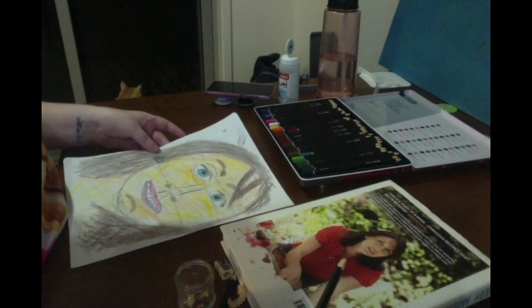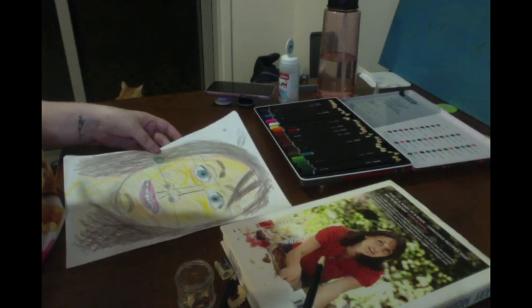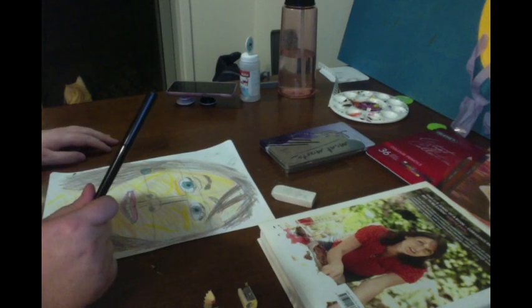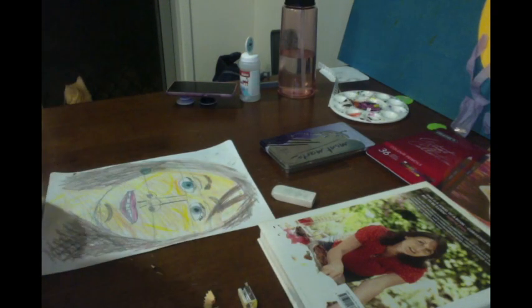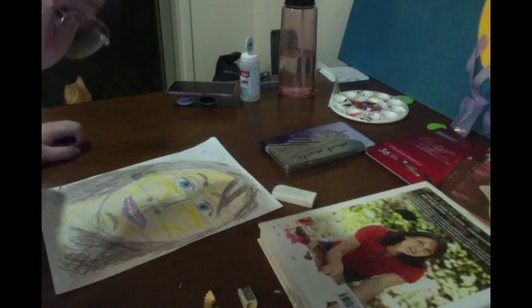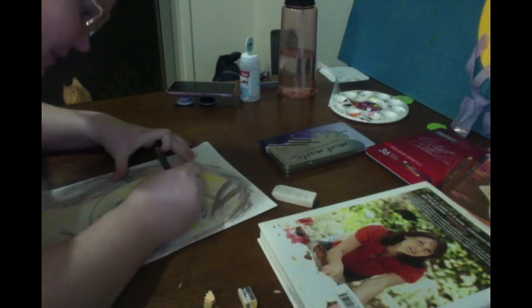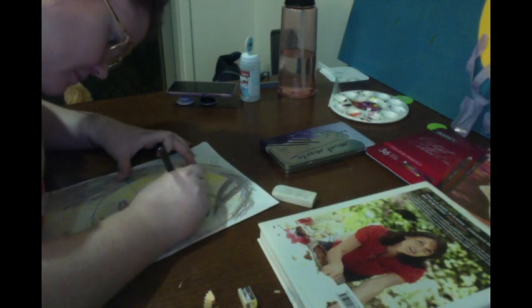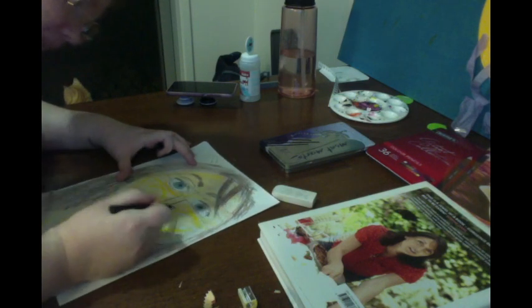What else? Now what we're going to do is go over it with a black pen, something that doesn't rub out. And I am just going to go over all the lines I did, except for the yellow lines.